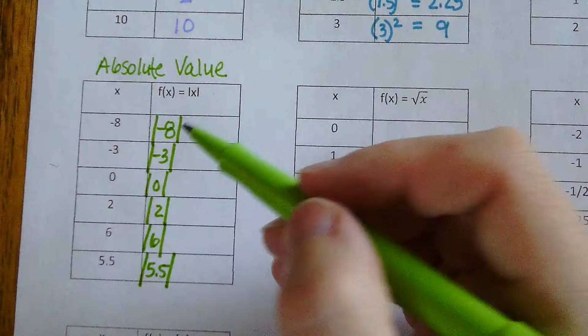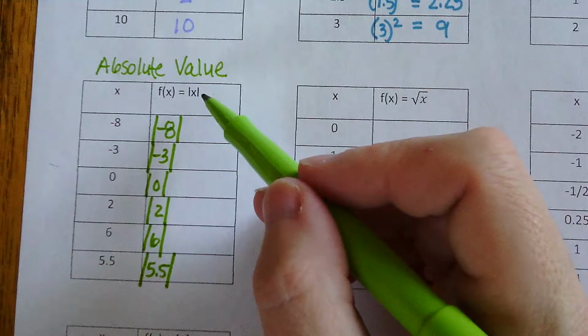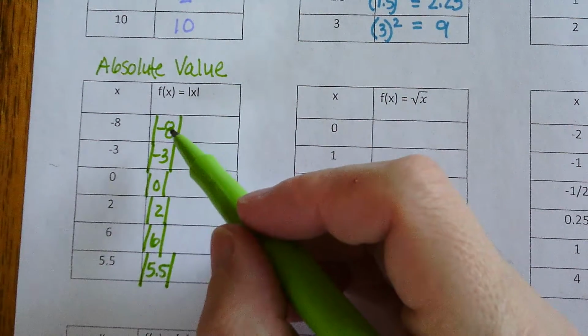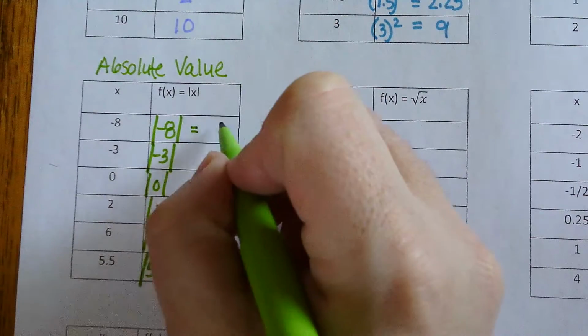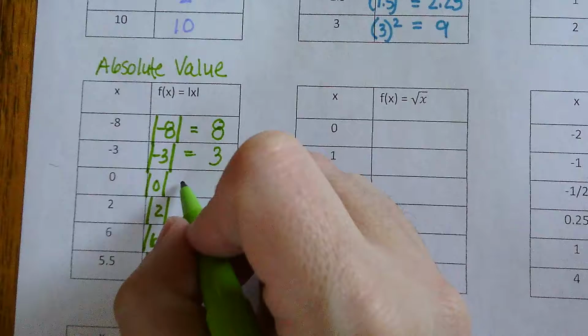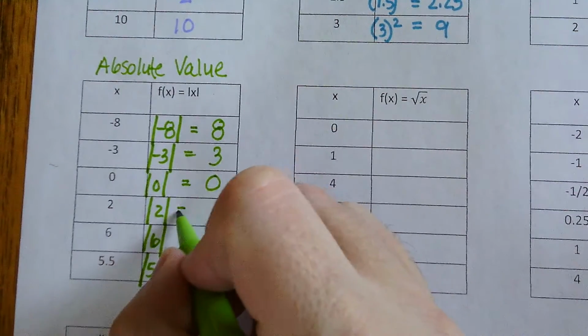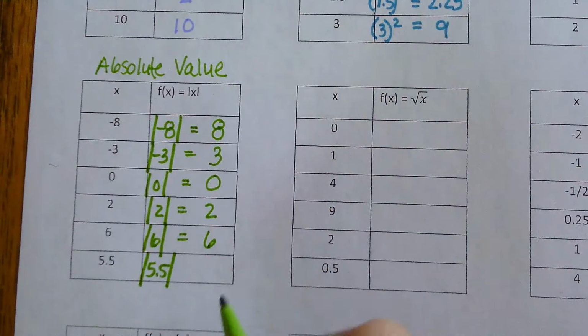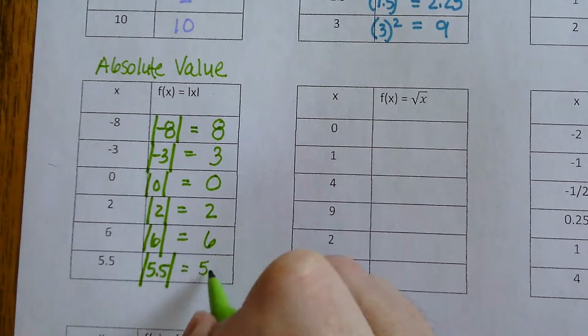Our next one is an absolute value function. And remember, when you take the absolute value of a number, that means you're looking at the distance to 0. So this is going to be positive 8. This is going to be positive 3. Absolute value of 0 is 0. Absolute value of 2 is 2. Absolute value of 6 is 6. And absolute value of 5.5 is 5.5.